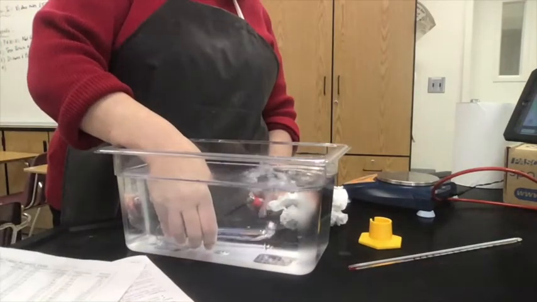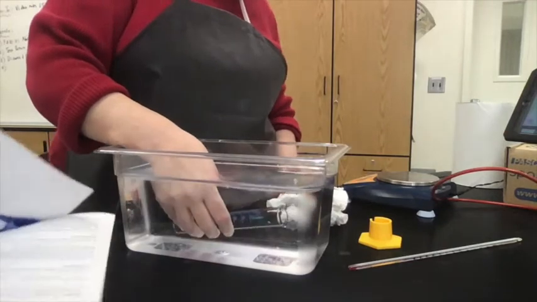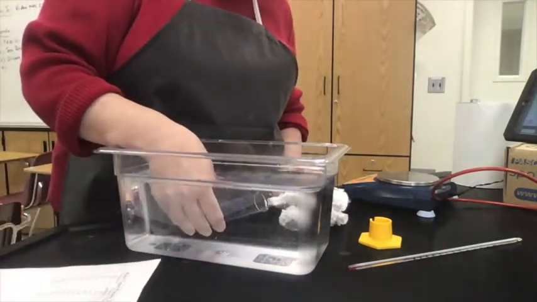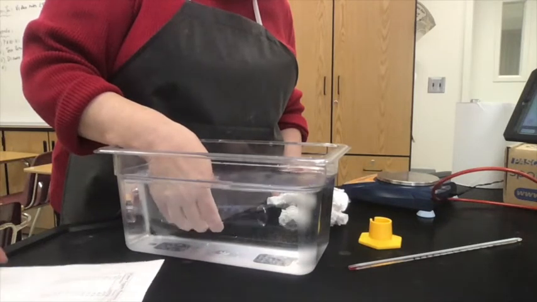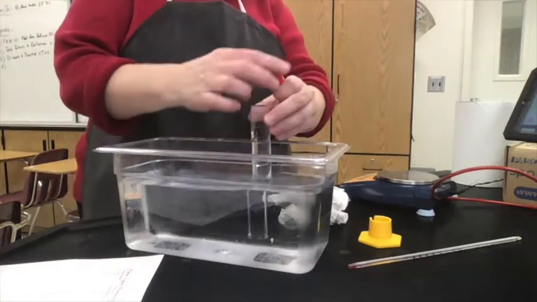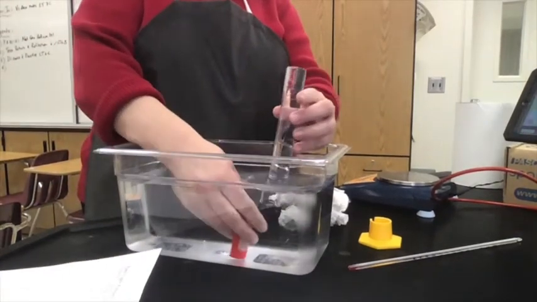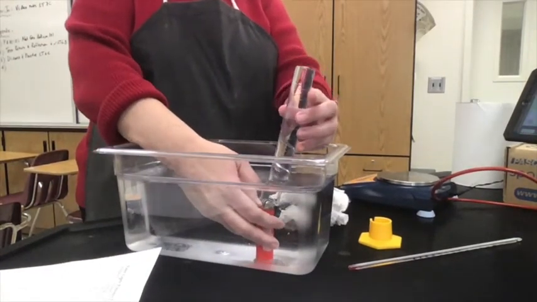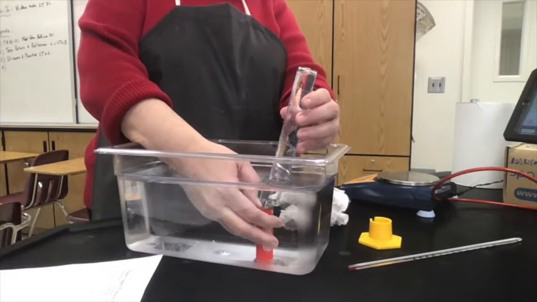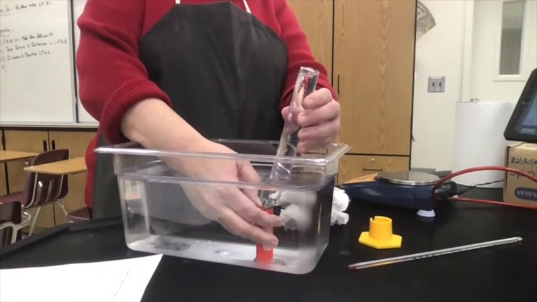Okay. All right, now for trial 3, we're going to do the same thing. Remember that final mass on trial 2 can be your starting mass on trial 3. And here is my tube filled with water. I'll start collecting, and then I'm sure we'll pause it so that you don't have to watch me collect it all.